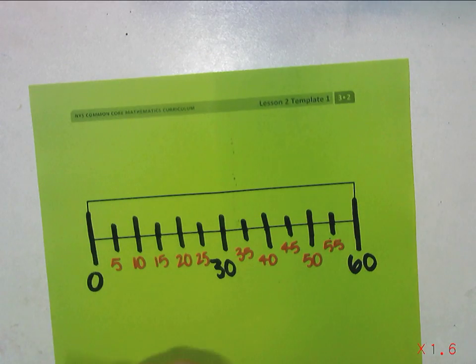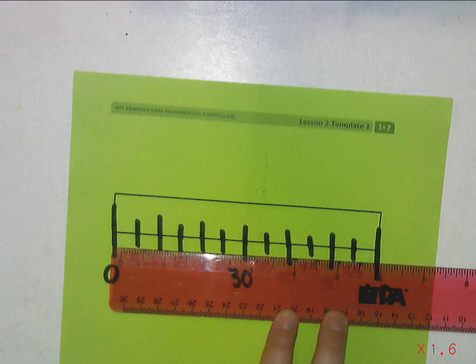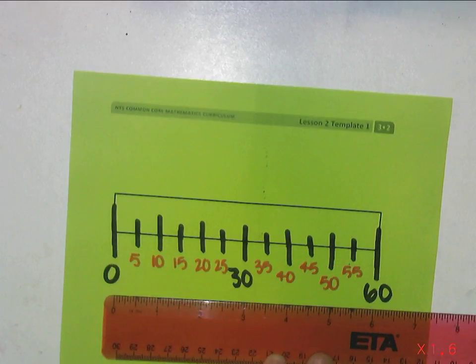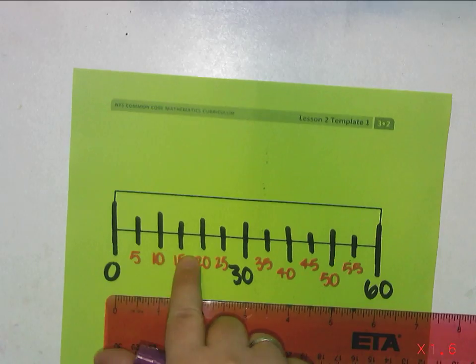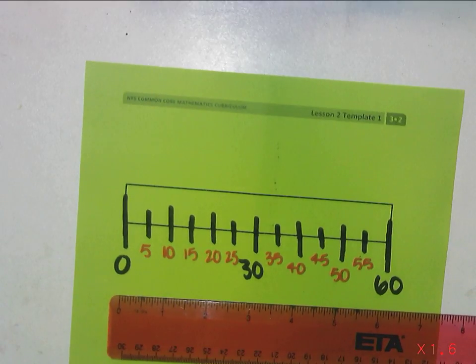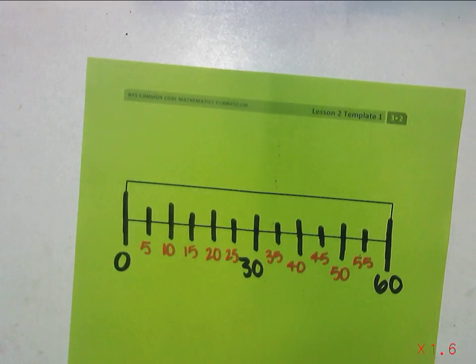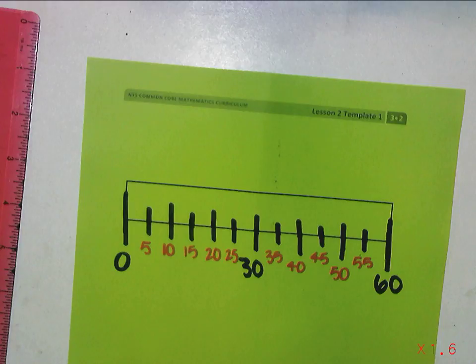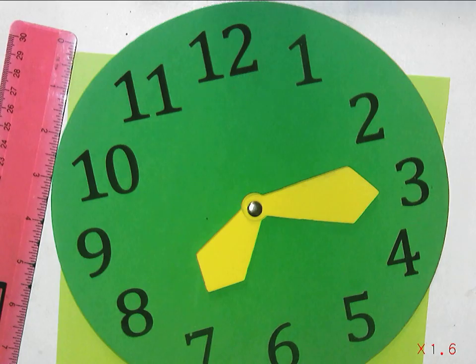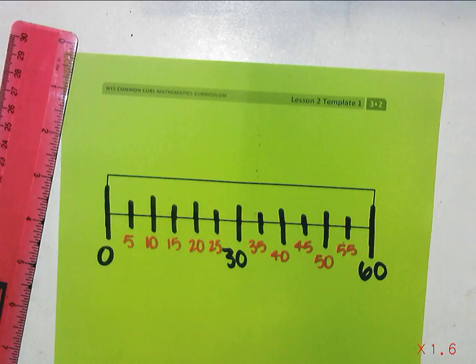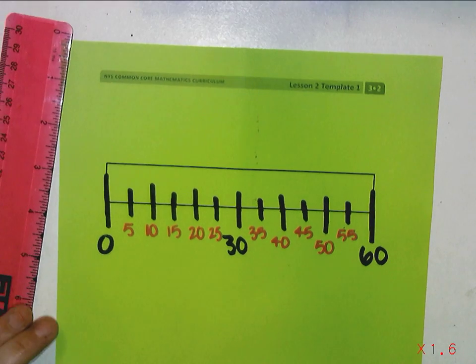So I did a 6-inch line, as you can see there. It's 6 inches, and every half an inch I drew a line. So that gave me 12 boxes. I wonder how I could relate those 12 lines on my number line to the 12 hours on a clock. Hope your brains are running right now.